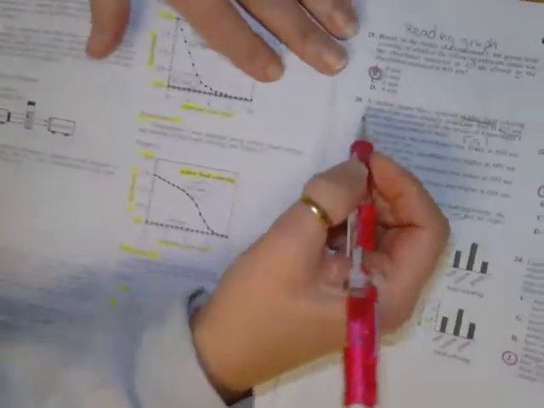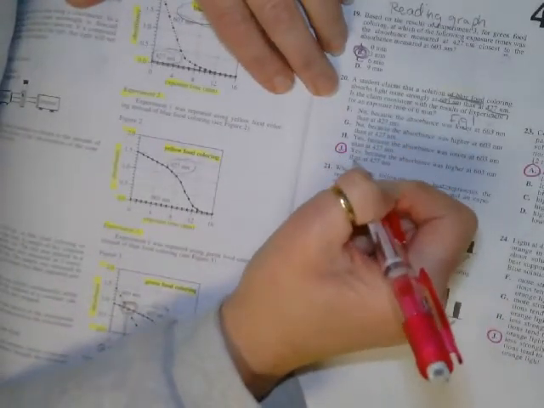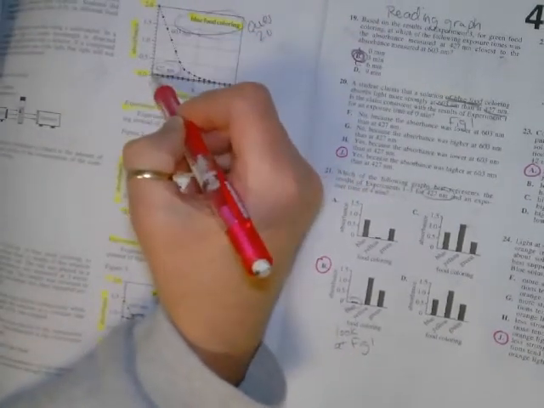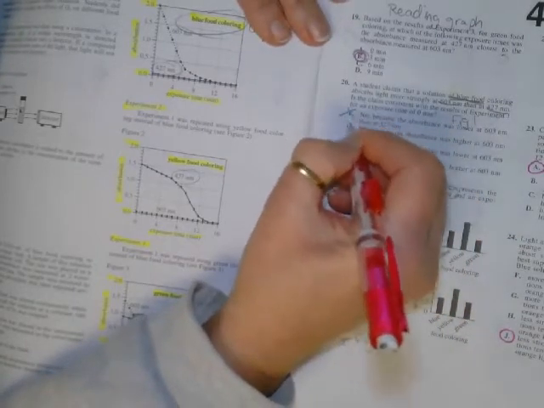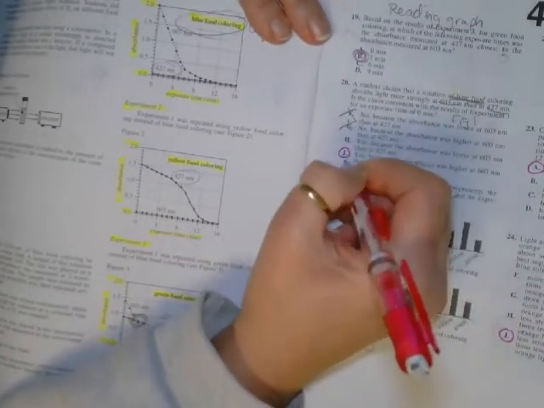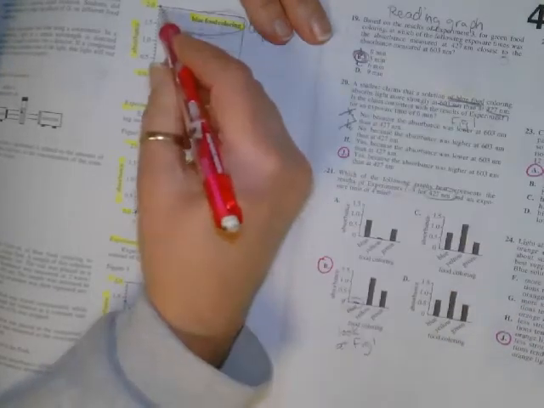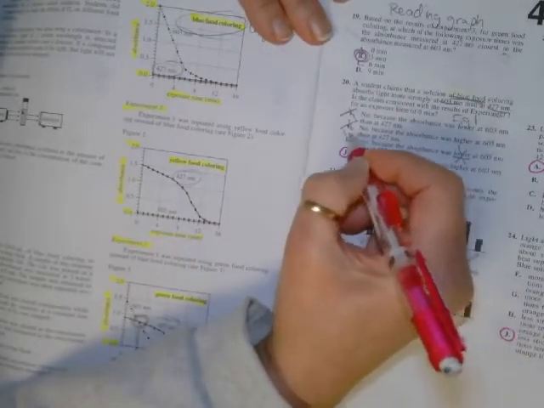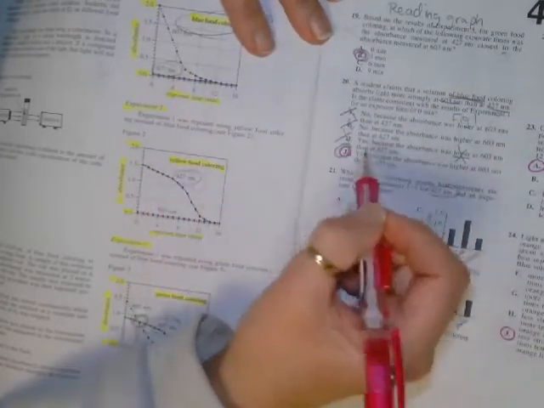So it looks like this is one of those modeling questions. So no, no, yes, yes. Since 603 is higher than 427, my answer to this question is going to be yes. So cross off F and G. Then look at H and J. Yes, because the absorbance was lower at 603 than 427? No, it was not lower. So my answer is J. Yes, because the absorbance was higher at 603 than at 427.